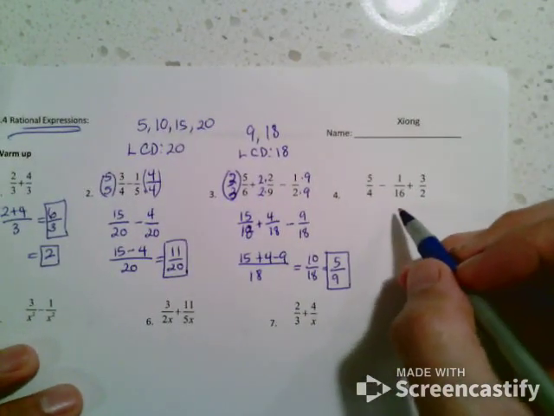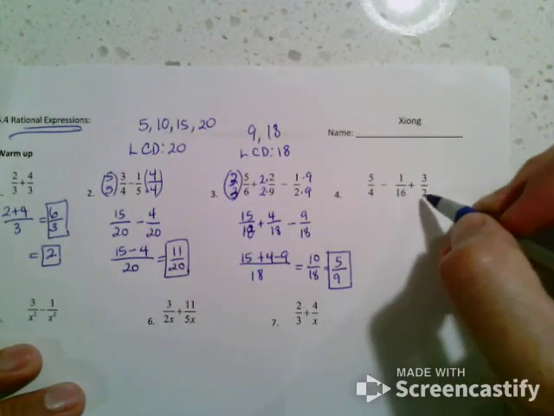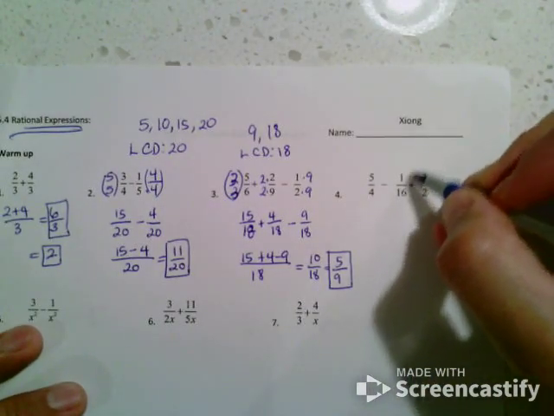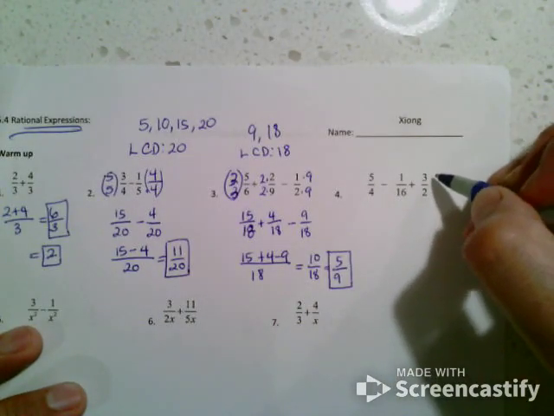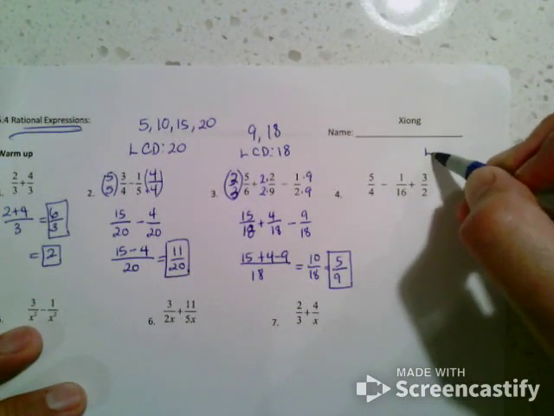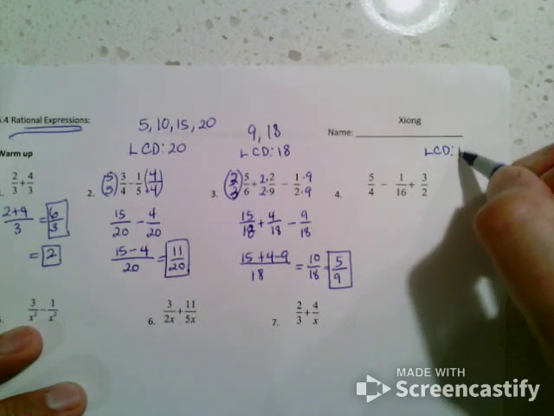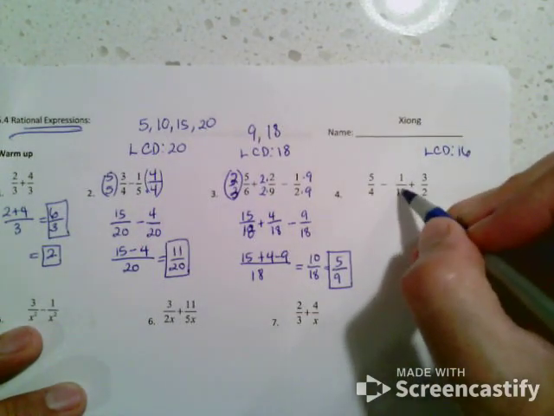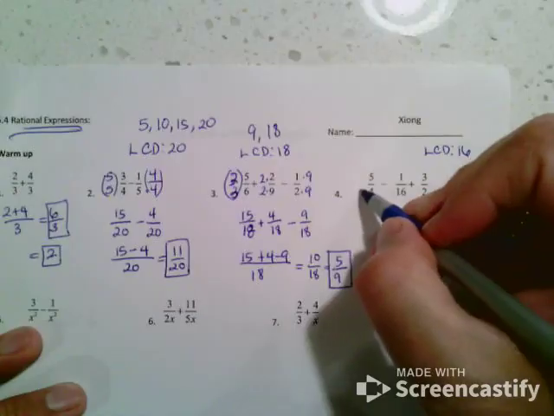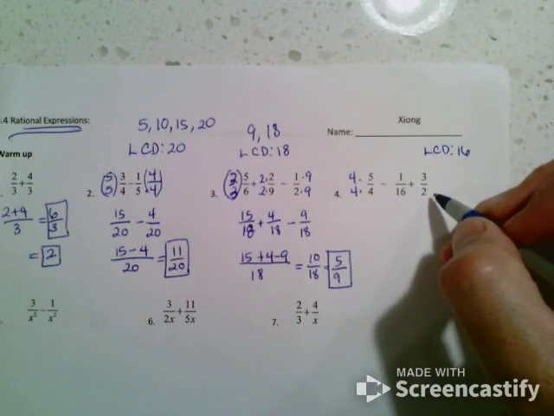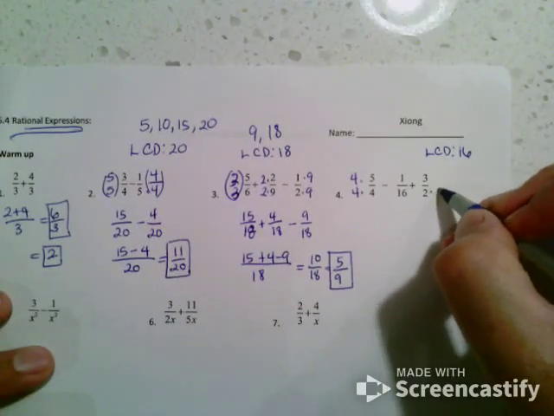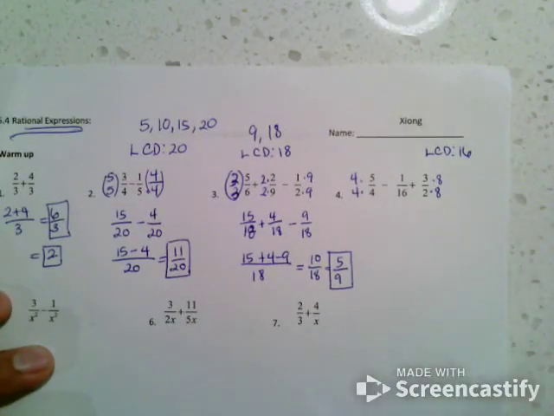Okay, 4, 16, and 2. 16 is the largest number, and it looks like 4 already goes into 16, and 2 goes into 16, so the least common denominator is 16. This one already has 16, I want to make a 16 here, so 4 times 4 makes 16, and then 2 times 8 makes 16.